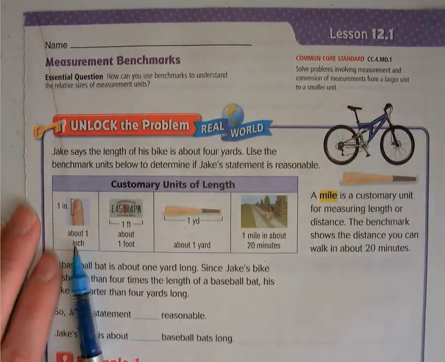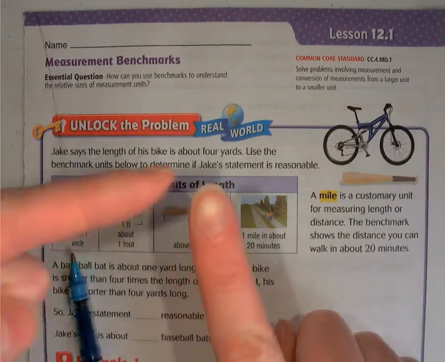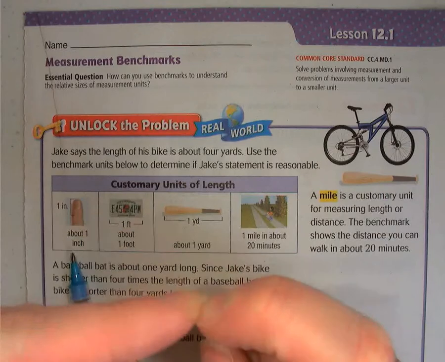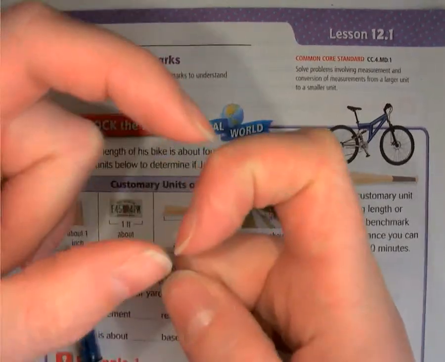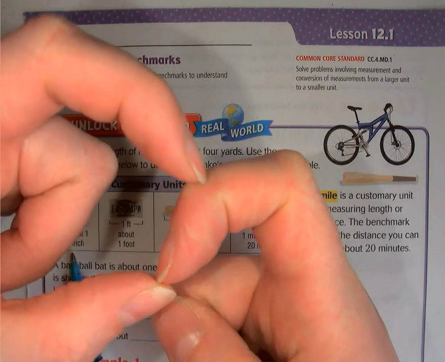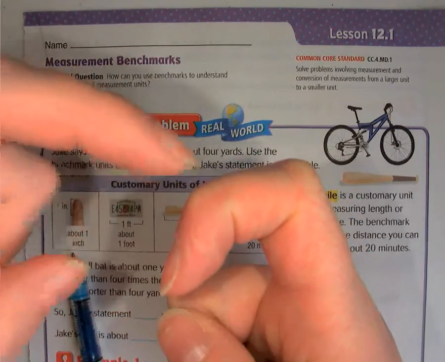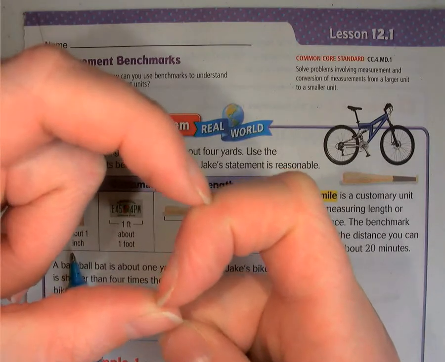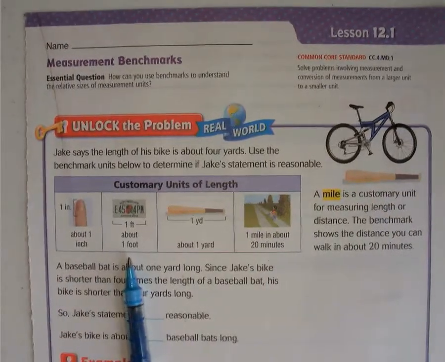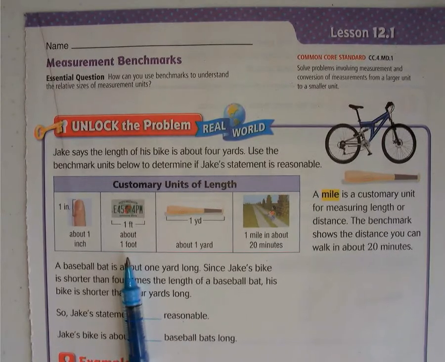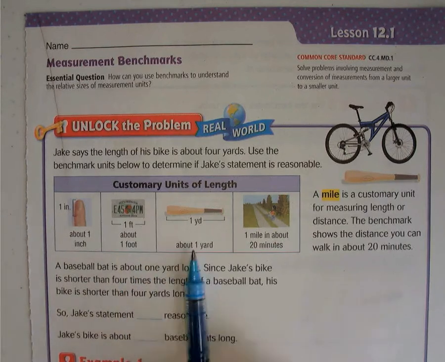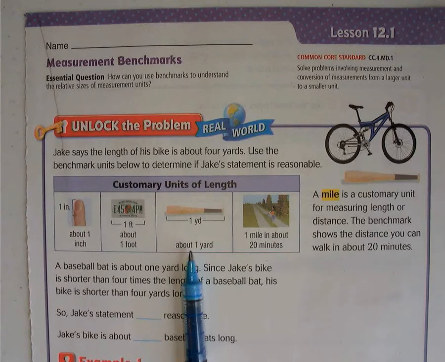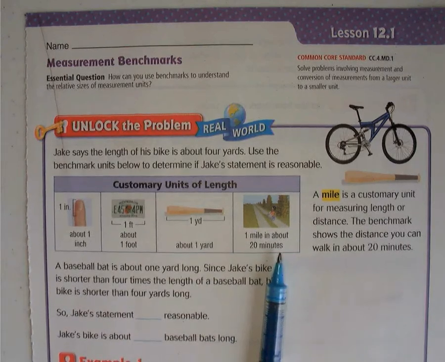So an inch is about the distance from the edge of your finger to that first knuckle. So from about here to here, about 1 inch. Tip of your finger to the first knuckle. We have a foot about the length of a license plate. If you're looking at your own foot, it's going to be longer than that. A baseball bat, about a yard. And a mile, the length you would travel walking in about 20 minutes.